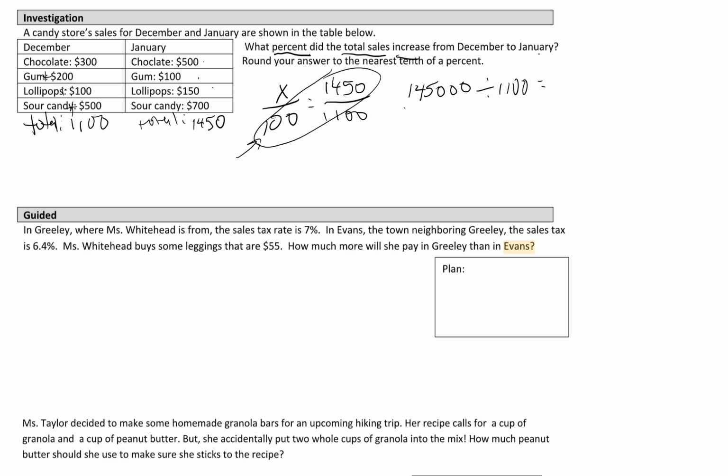So 1450 times 100 divided by 1,100. And I've got 131.818181, etc. Now, a couple things. If I think back to my proportion, we said percents are always out of 100. But since I only want to know just the increase, I'm going to take out a 100, just so I can see only the increase. And now I've got 31.81, and again that repeats.